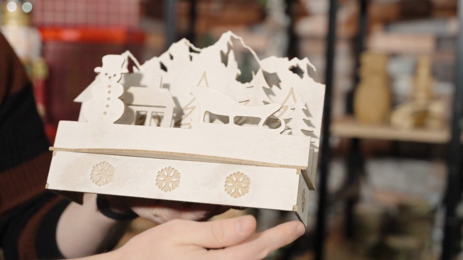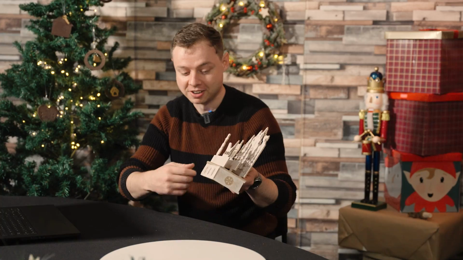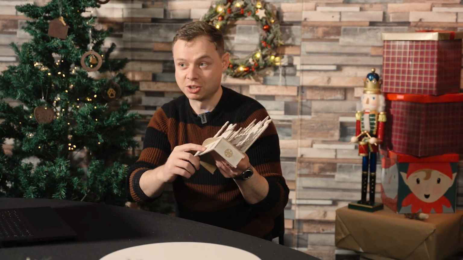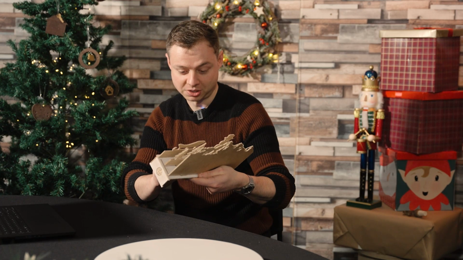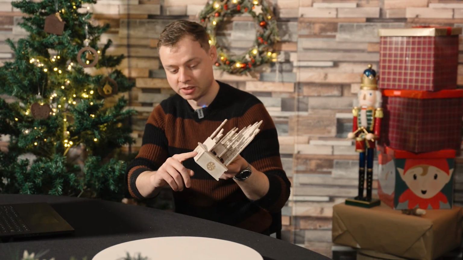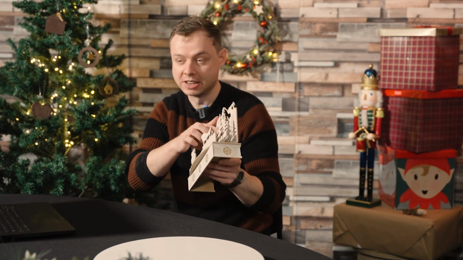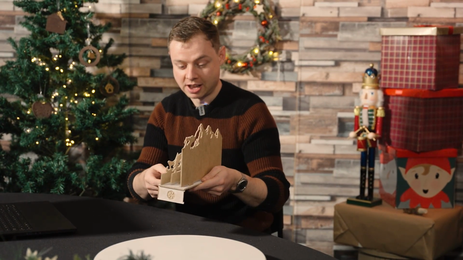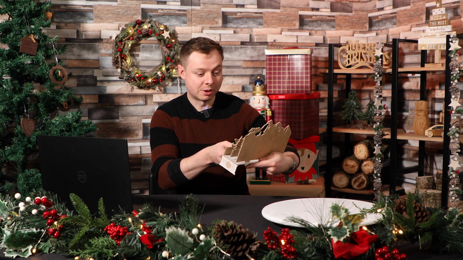Did have to recut the front panel because I resized everything and didn't actually resize that. So just had to sort that out, and also I ended up using an end mill instead of a V-bit for the snowflakes and for the background trees. Really happy with how it's come out, as I said.